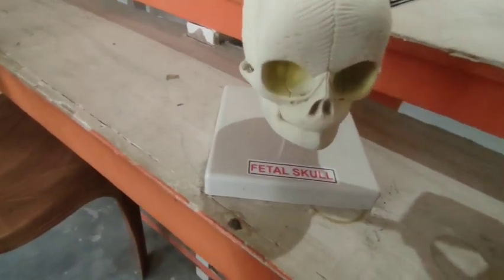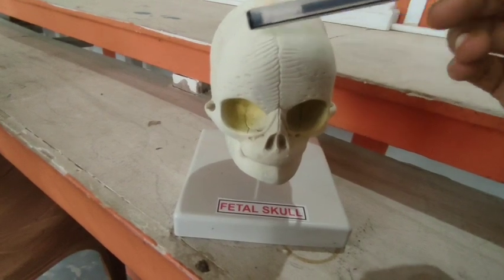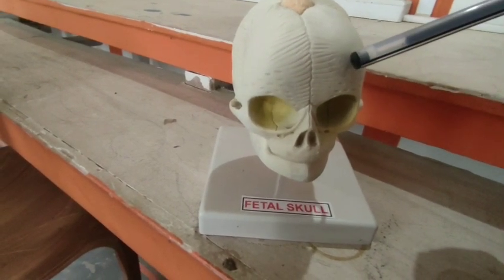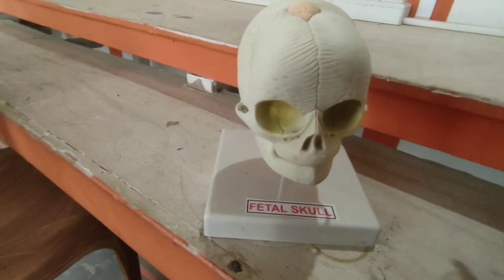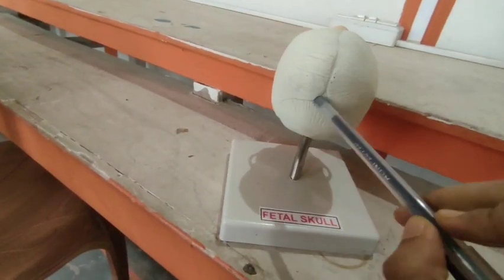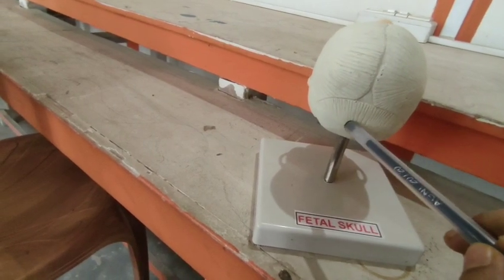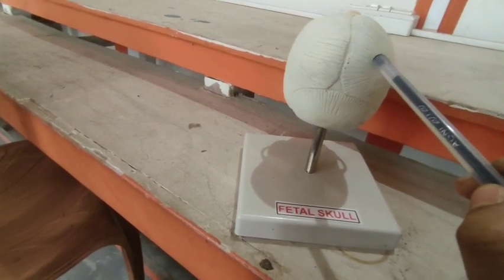Next, the suture is the frontal suture. This suture lies between two frontal bones. Next, the suture is the lambdoid suture. This suture separates the occipital bone and the two parietal bones.